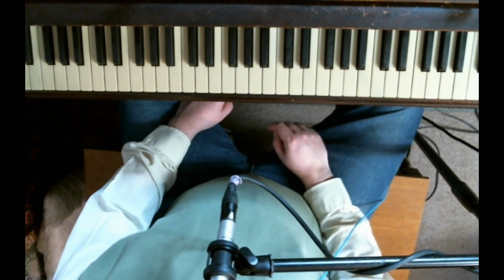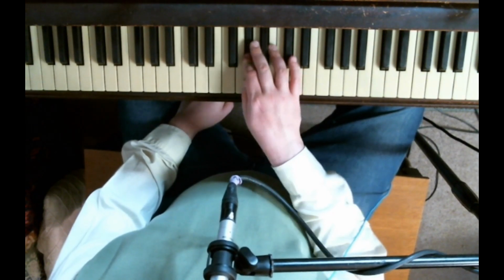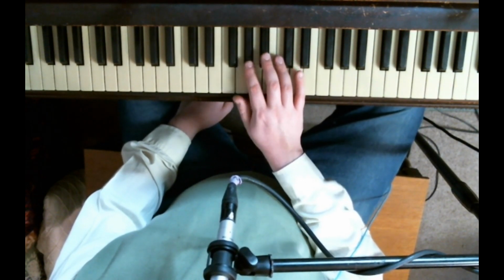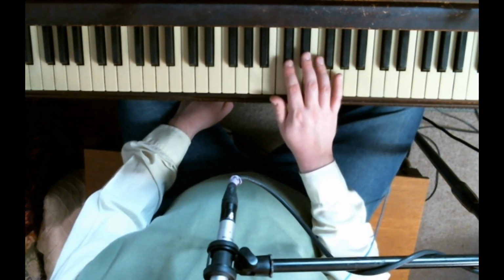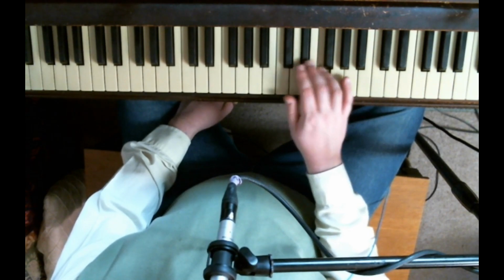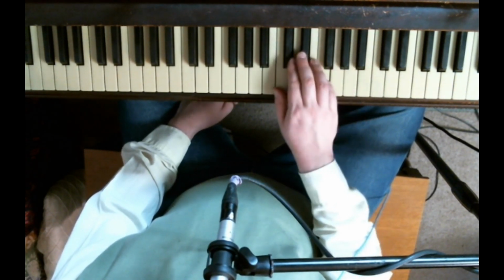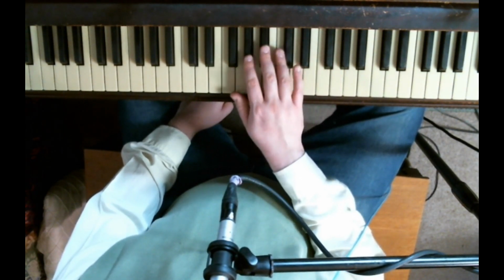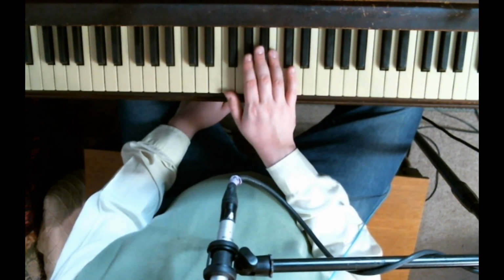Let's try harmonizing the scale using all of those intervals. So let's harmonize the scale every note a second down. Now let's harmonize the scale with a third down.